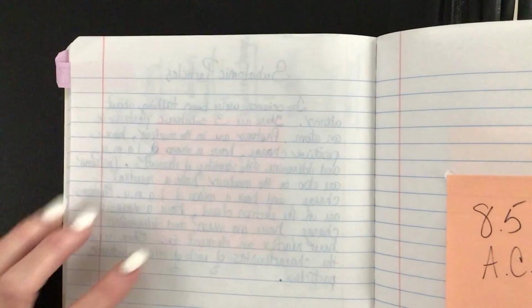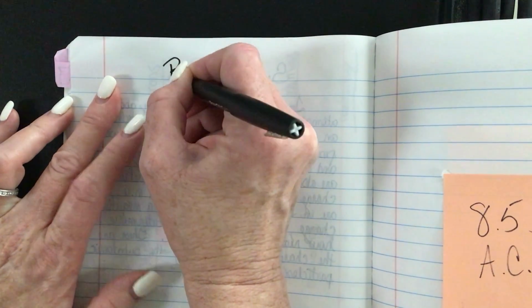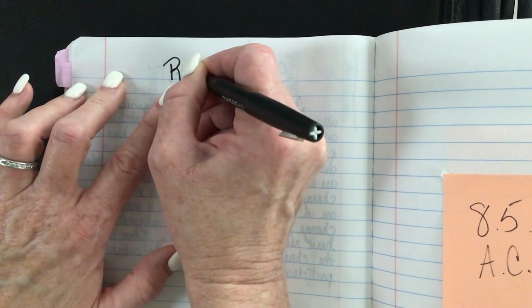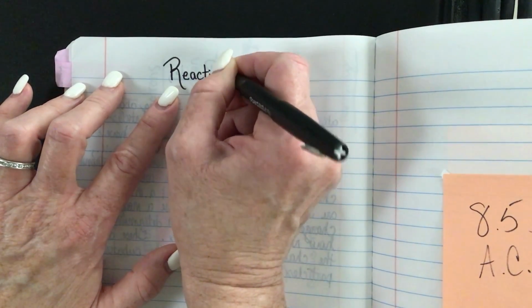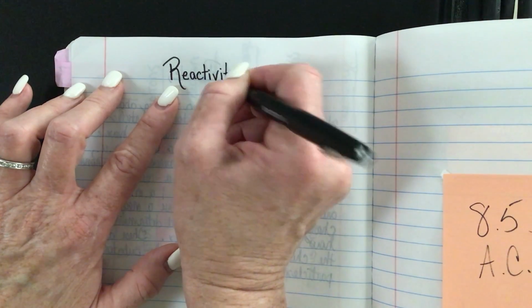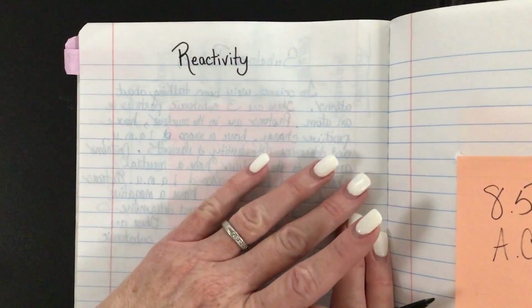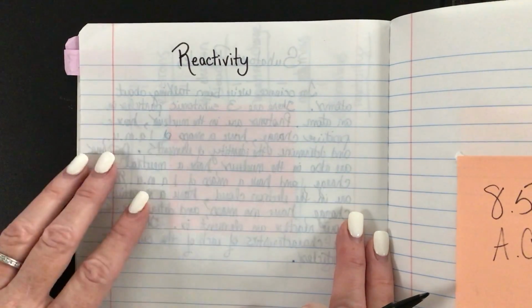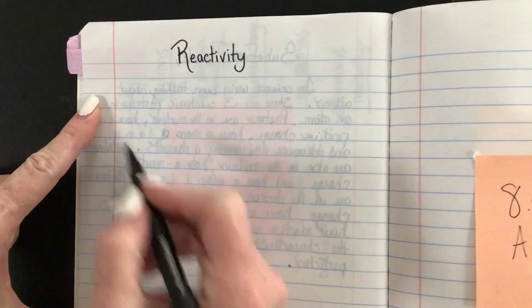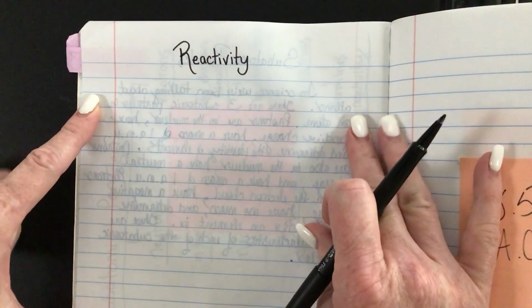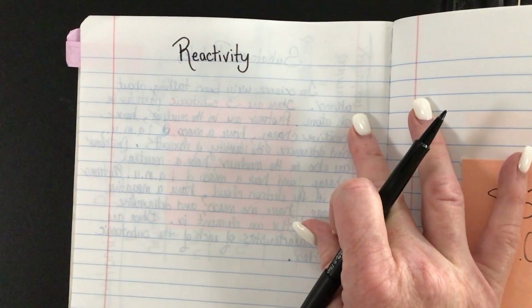We're going to title today's notes Reactivity. We alluded to reactivity a little bit at the end of last week. All right, the top half of your notes, we're going to sketch a periodic table. The bottom half, we're going to draw two Bohr models.